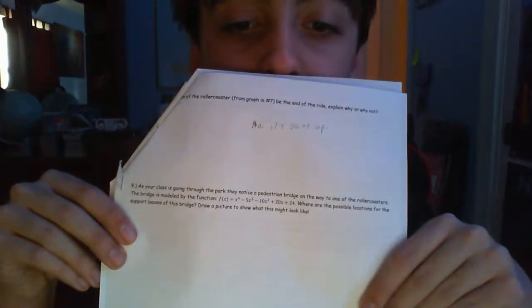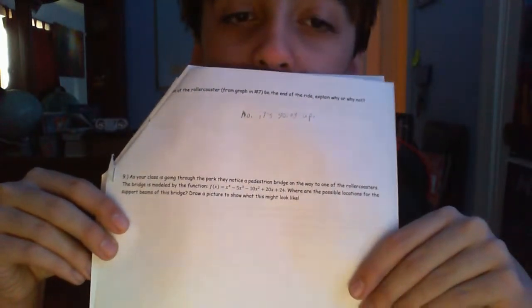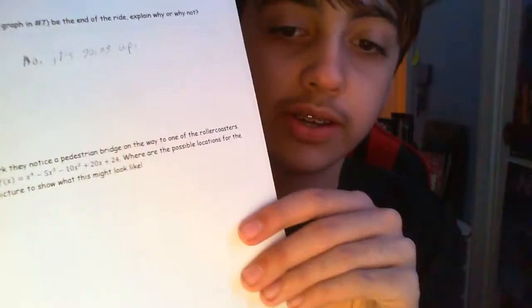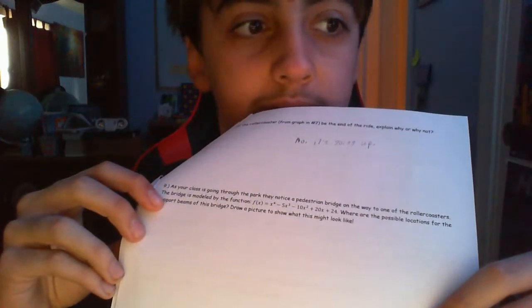Okay, so we have this problem. You can't read it because it's backwards. That sucks. Okay, well, basically, it says that, so this function.